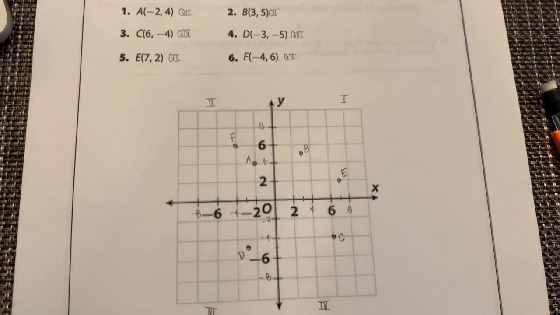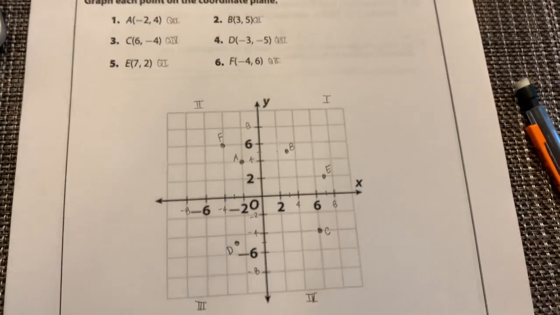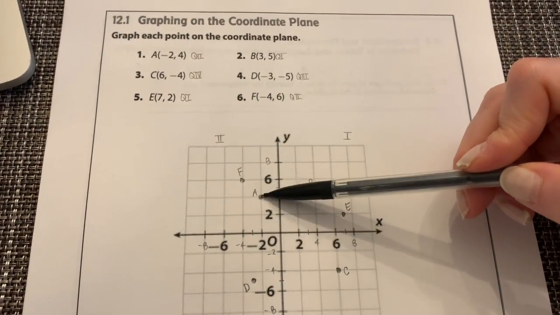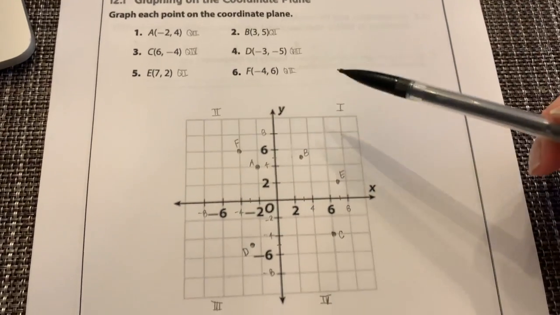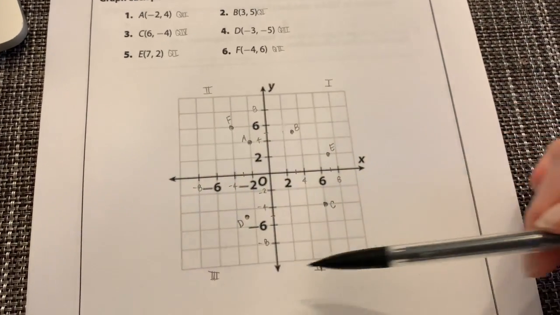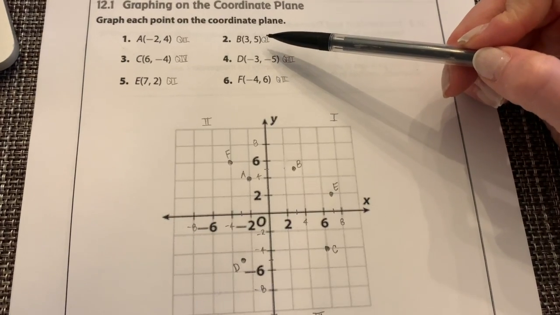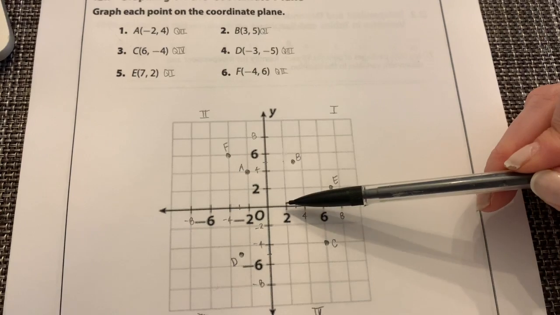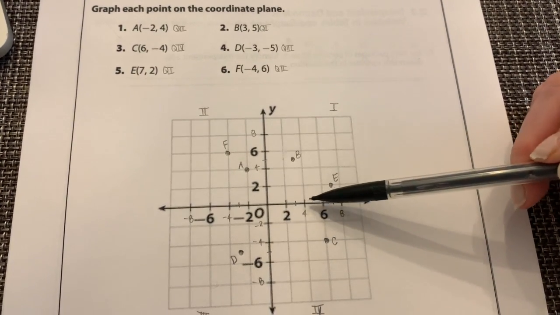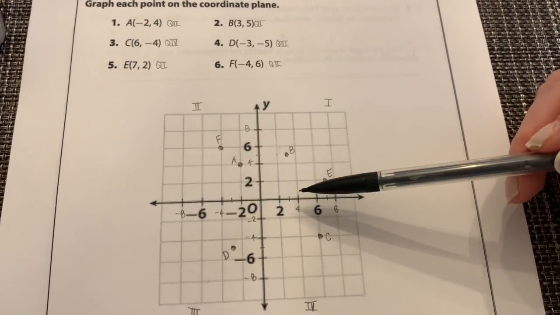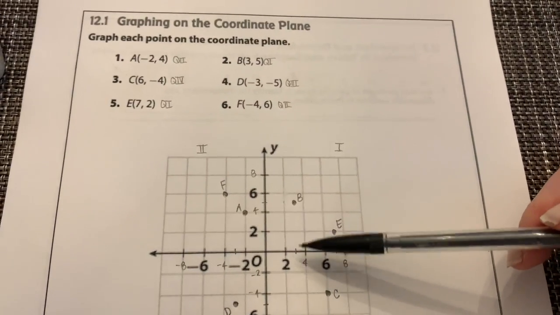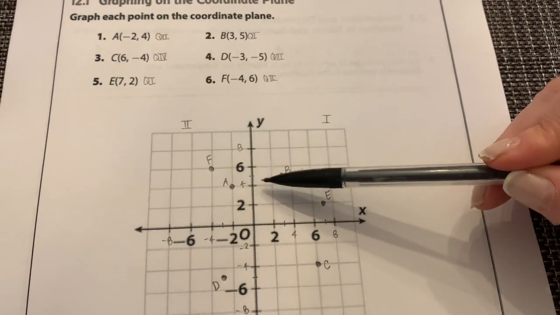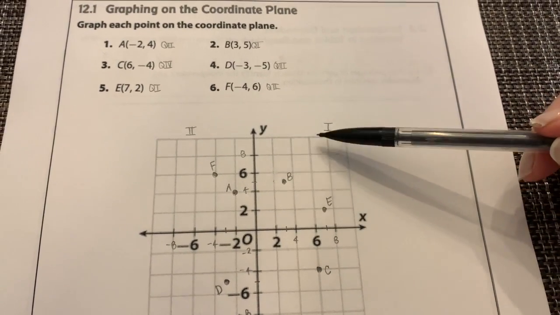Okay, so here's all the points. Point A, -2 and 4 is in quadrant 2. Remember, they go counterclockwise. 1, 2, 3, and 4. Point B is at 3, 5, so you'll notice, of course, GoMath is always leaving blanks for us. In this case, they're going up by 2. So 3 and 5 are going to be halfway in between. So 3 is here and 5 is here. So B should be right here, and that's in quadrant 1.